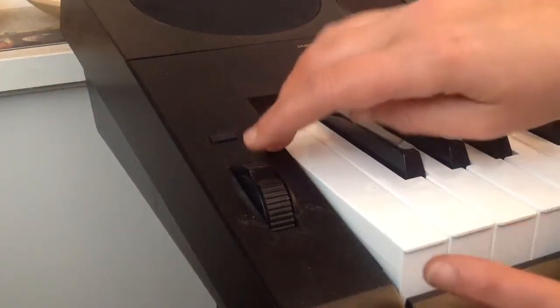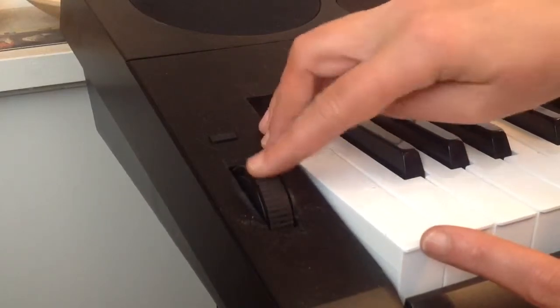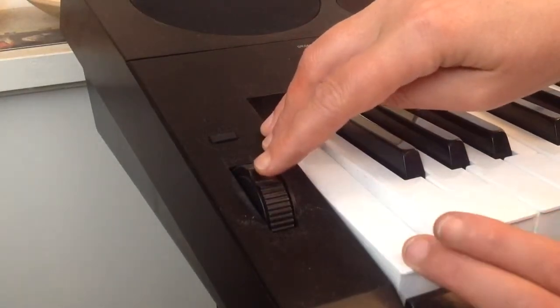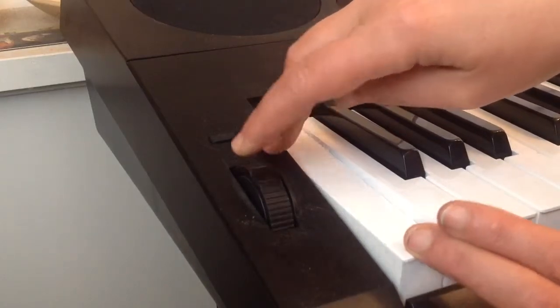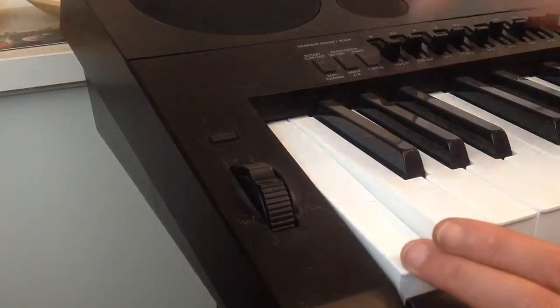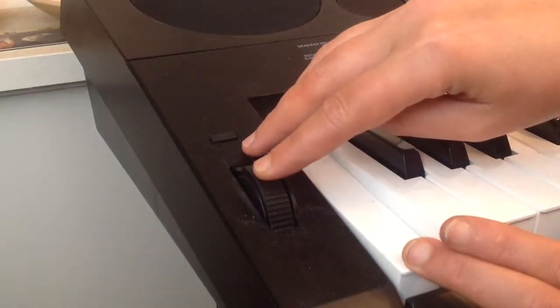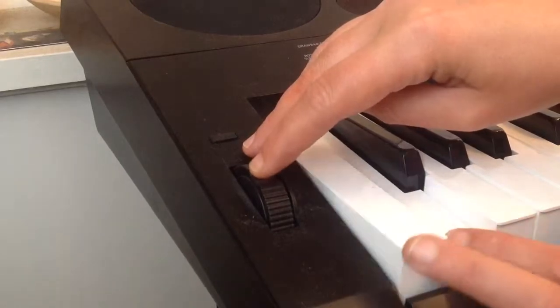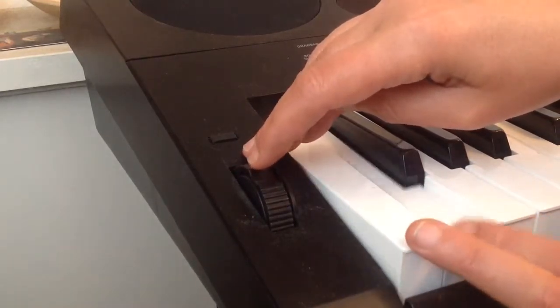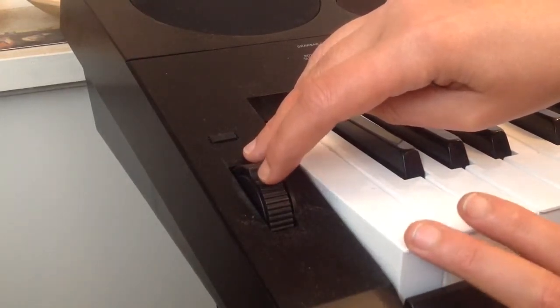I can demonstrate sort of by using pitch bend. See this here? So, very subtle. So look, between these two notes you've got many more notes.